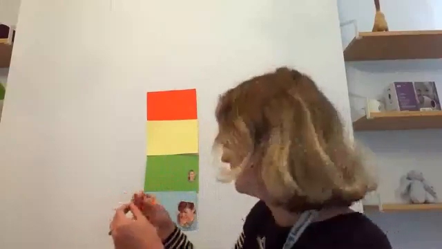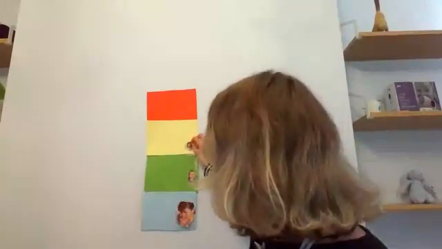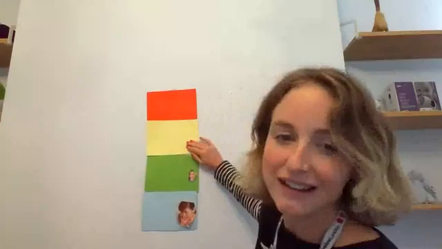In the yellow zone, yeah, I think he could be in the yellow zone. Thank you, Susie. Okay, I'm going to put this man in the yellow zone. Lovely. Well, we've got a few more to go.